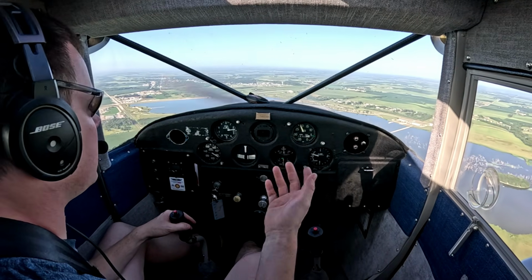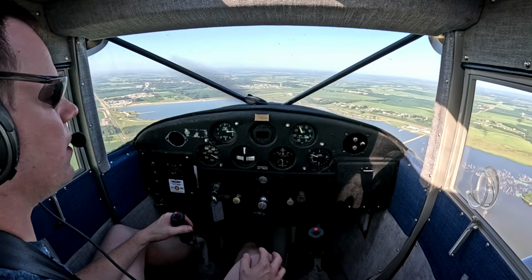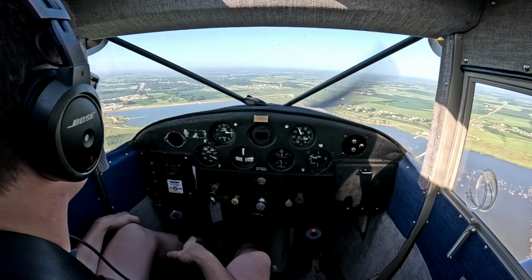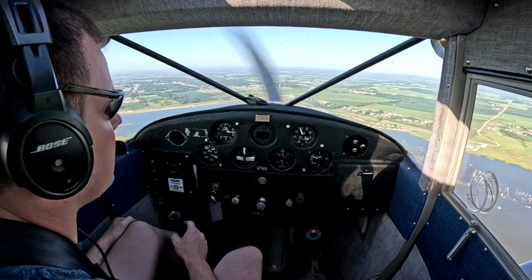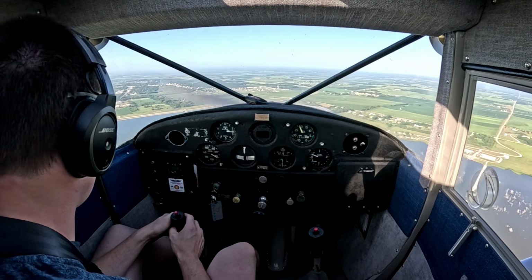And so, once again, kind of back to some of my earlier videos, we need to go out and simply give the airplane a chance to say what it wants to do or what its natural tendencies are, right? But the Luscombe has very strong stick coupling into how the airplane behaves side to side on the runway.